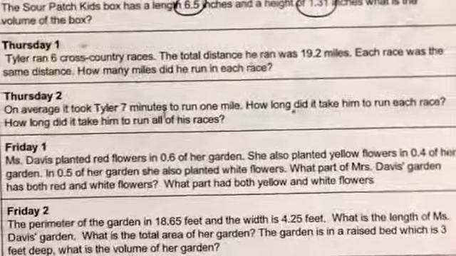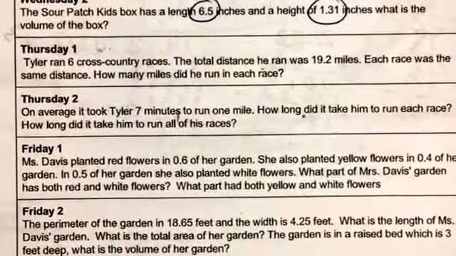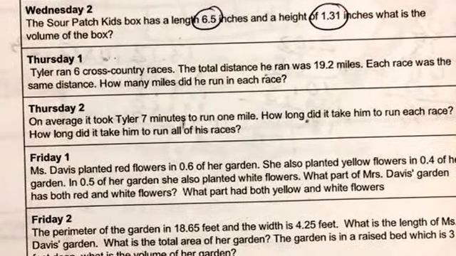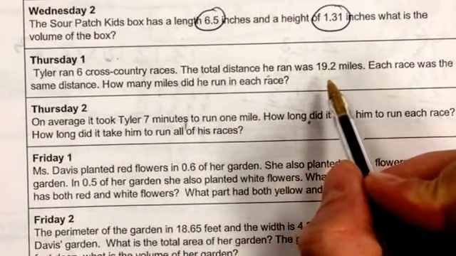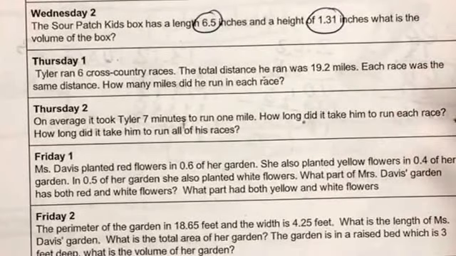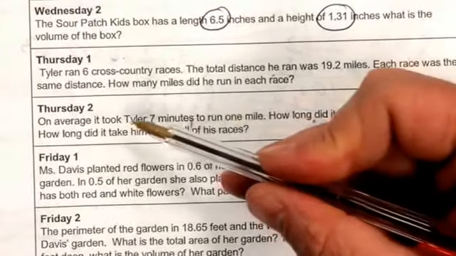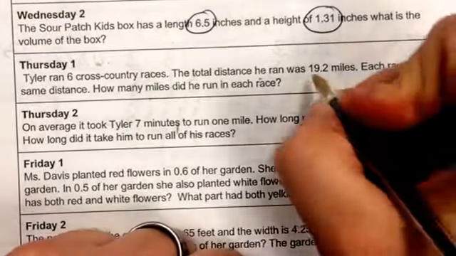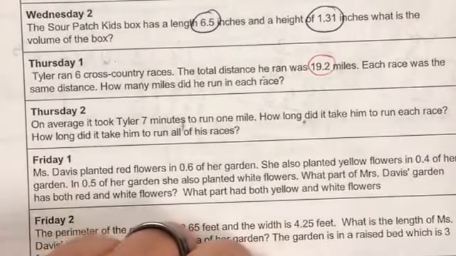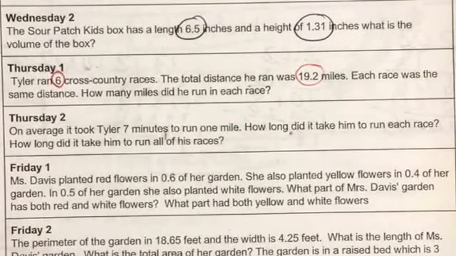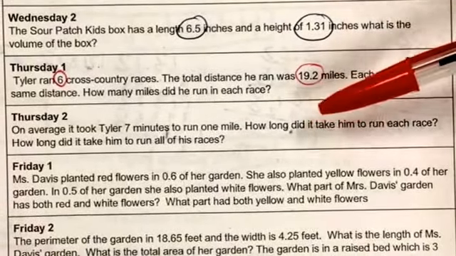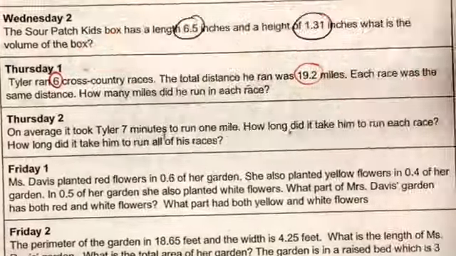All right, let's look at our 2 word problems for the day. Word problem number 1. Tyler ran 6 cross-country races. The total distance he ran was 19 and 2/10 miles. Each race was the same distance. How many miles did he run in each race? Well, here is the total miles that he ran in all of his races. Here is the number of races that he ran. So a lot of folks have been waiting to do this, but this time, yes, we are going to divide 19 and 2/10 by 6 to figure out what each of his races was.